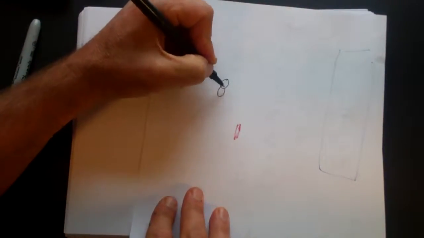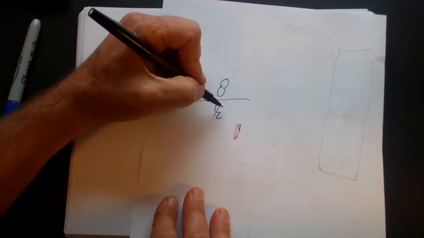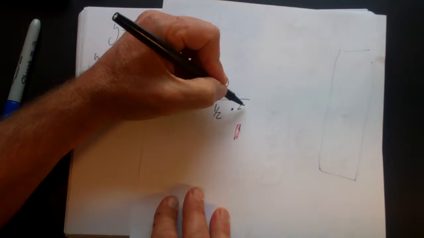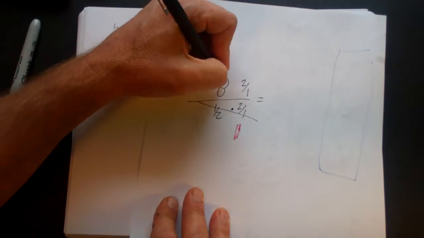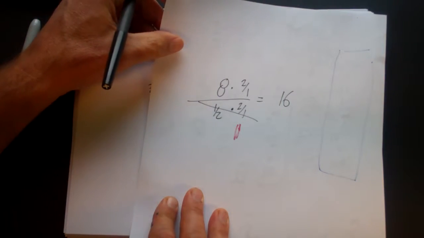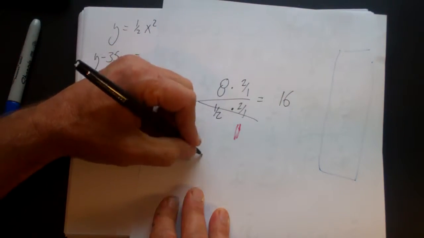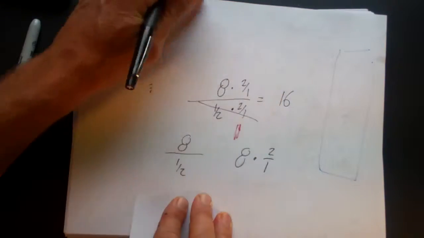We have 8, and we're dividing by 1/2. To get the 1/2 out of the denominator, we multiply top and bottom by 2 over 1. Now these cancel, and you get 8 times 2 over 1, which is 16. So dividing by 1/2 is the same as multiplying by 2 over 1.